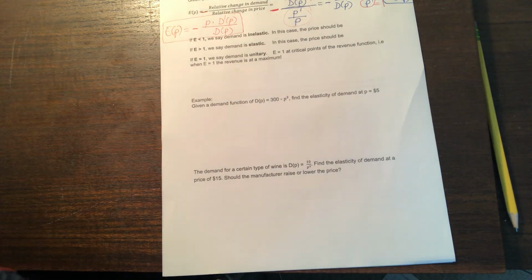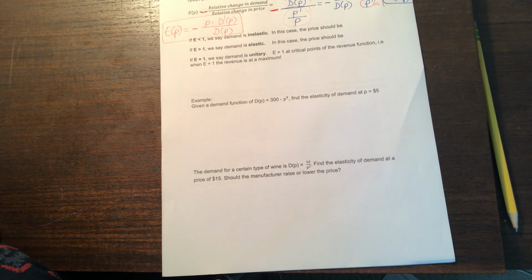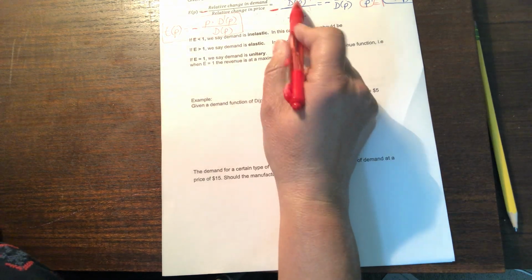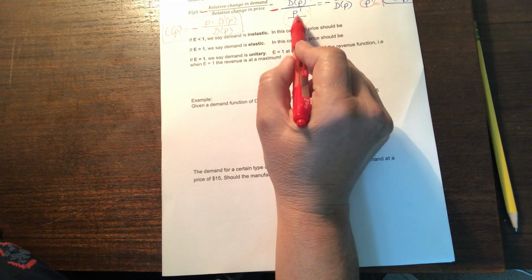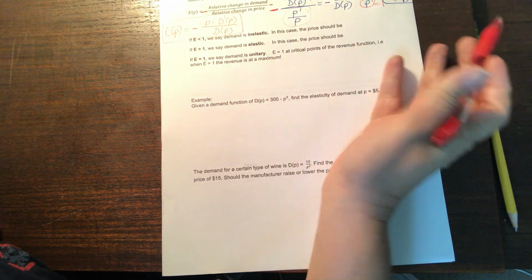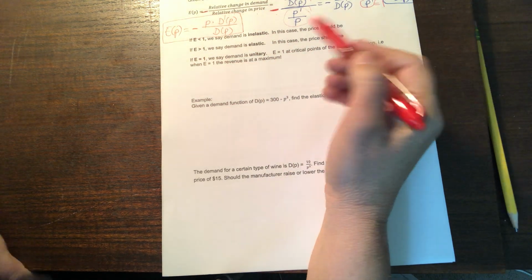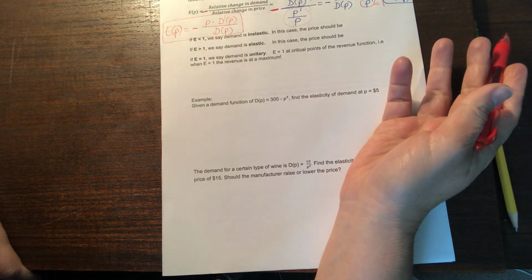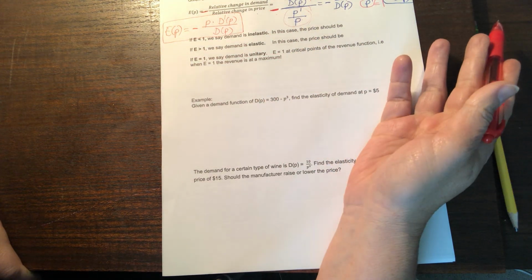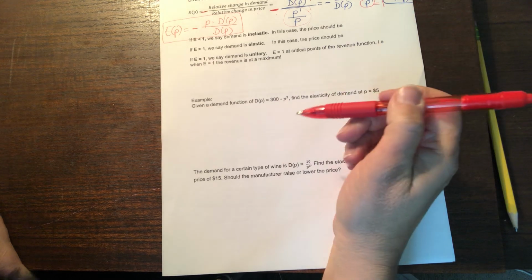Okay, now it is really easy to figure out the formula. It's simply the relative change in demand with respect to the relative change in price. I just divided these two fractions. So in case you forget the formula, all I'm saying is it's really easy to figure it out.